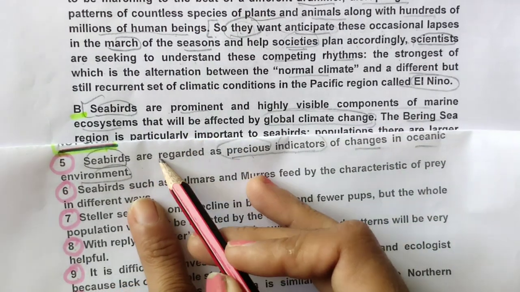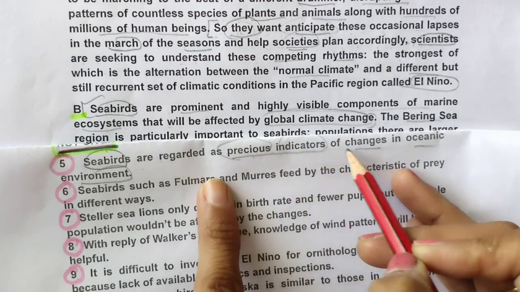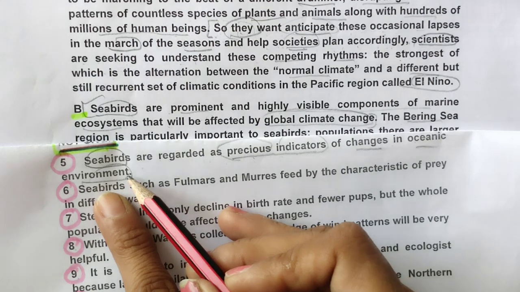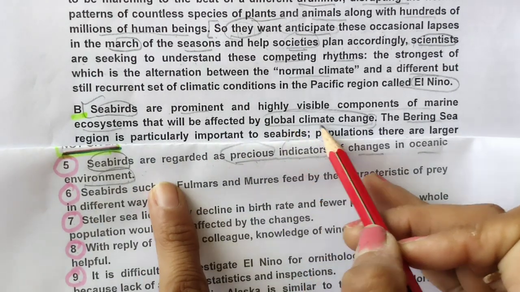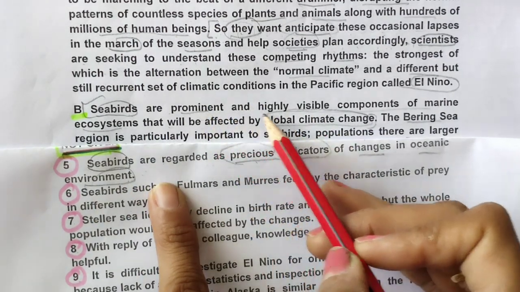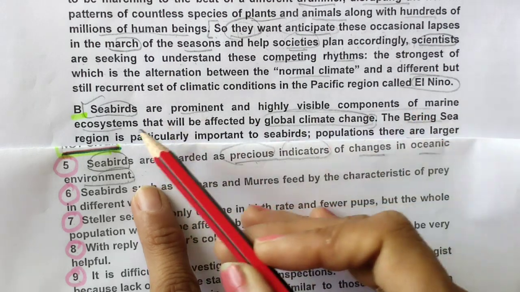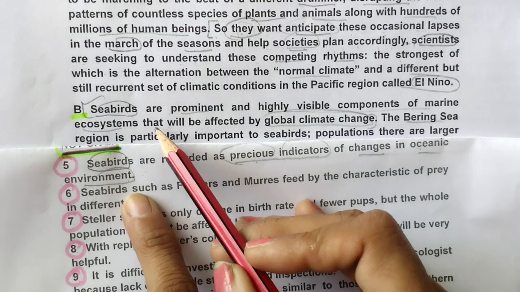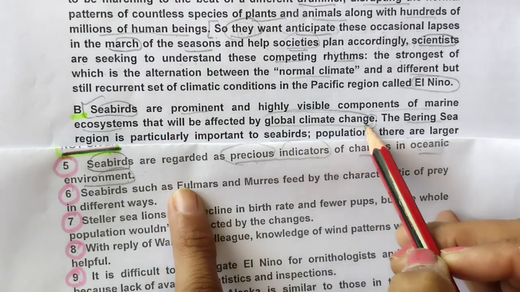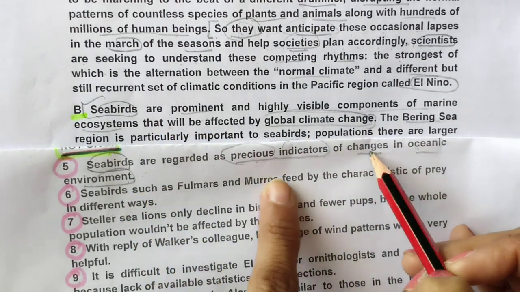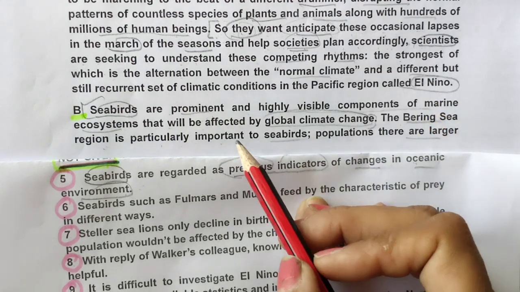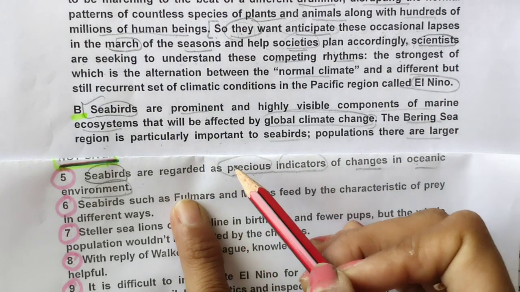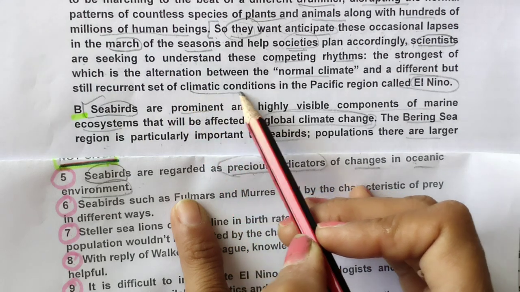Okay, seabirds are regarded as precious indicator of changes in oceanic environment. So this is all environment. Are prominent and highly visible components of marine ecosystem, oceanic environment that will be affected by global climate change. So change is also there. So what will you put as this answer, true, false, or not given? Decided. Here also climatic conditions.